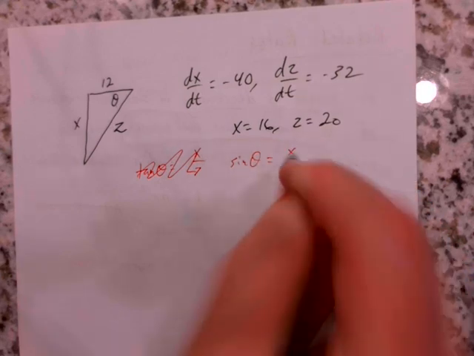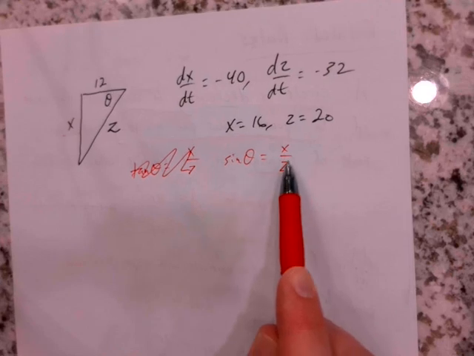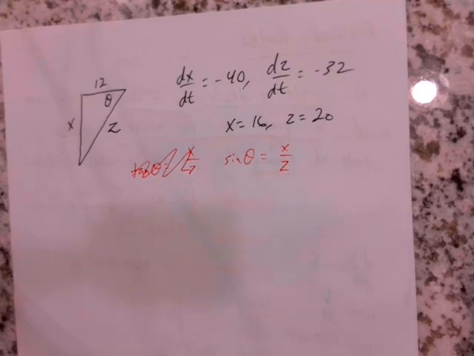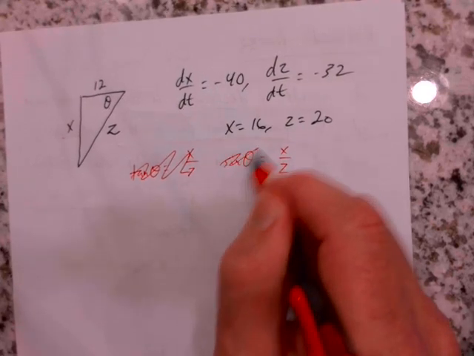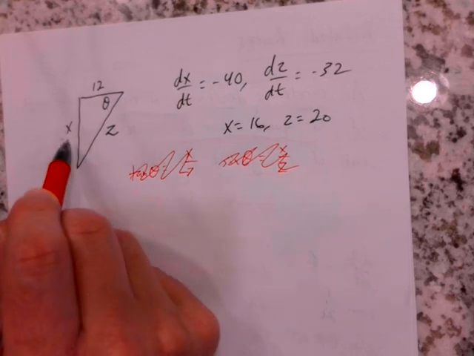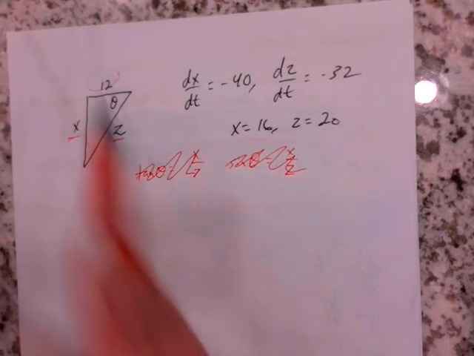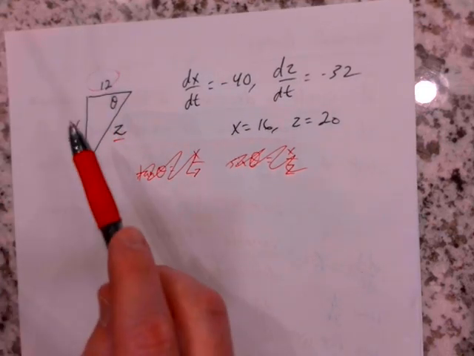But if you use sine, then we have both x and z. We have two functions of time, which means we have to use the quotient rule, and it just ends up being a more complicated problem for us. So instead, I'm going to use a function that avoids having both those in my equation. I want just one of those and the constant. So I could do, for example, tangent.